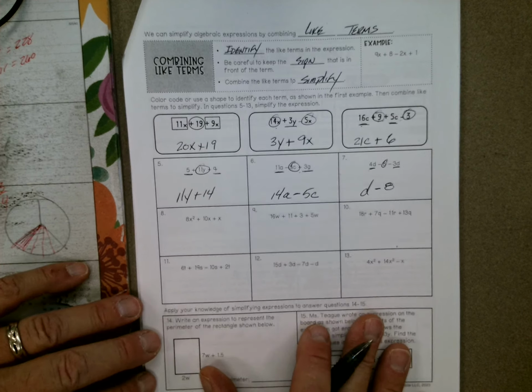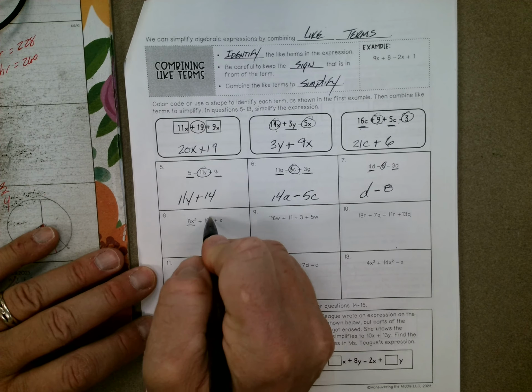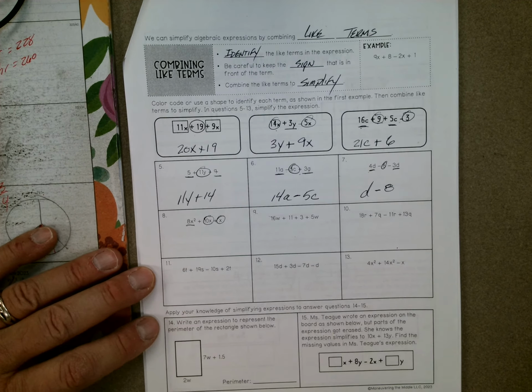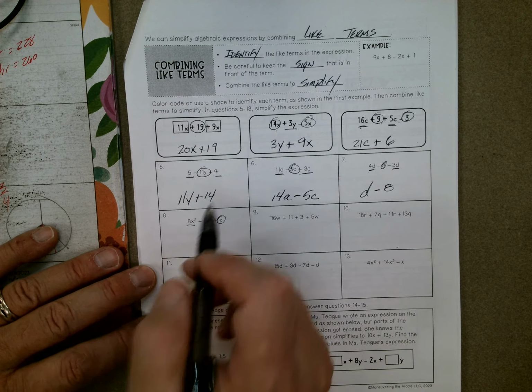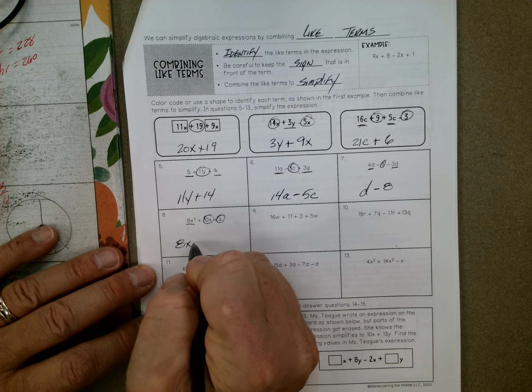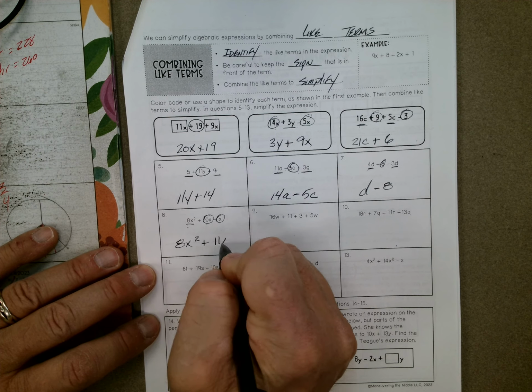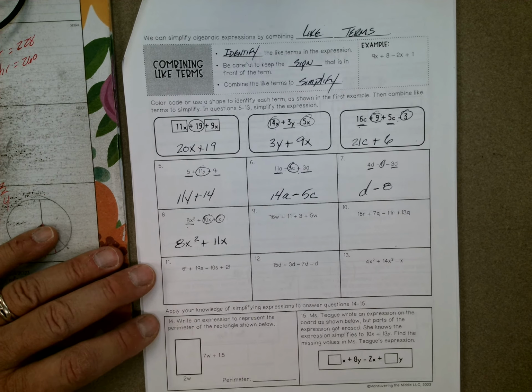Okay, next up, we have 8x squared plus 10x plus x. So remember, this is different than those two, okay? We cannot combine this because they don't have a square with it. So I'm going to start with that and get rid of that. 10x plus x is 11x, right?